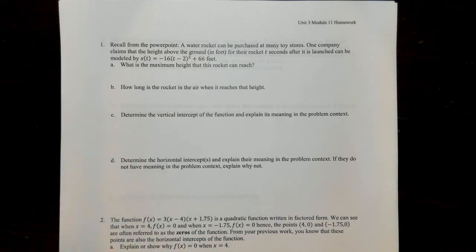Hello class, today we're going to be going over Module 11 homework, and Module 11 is on quadratic functions and higher ordered polynomial functions. So basically any polynomial to the second degree or higher. This is kind of a long homework, so I'll try to go through this as quickly as I can.